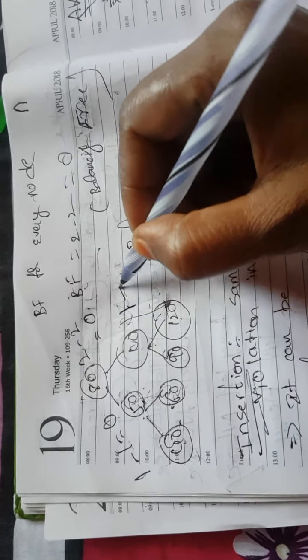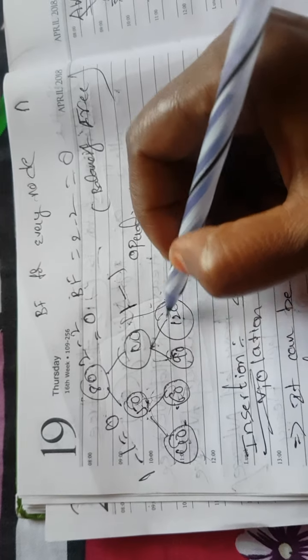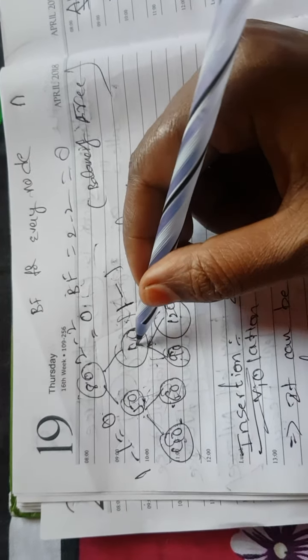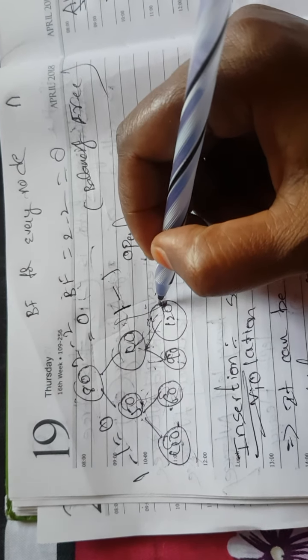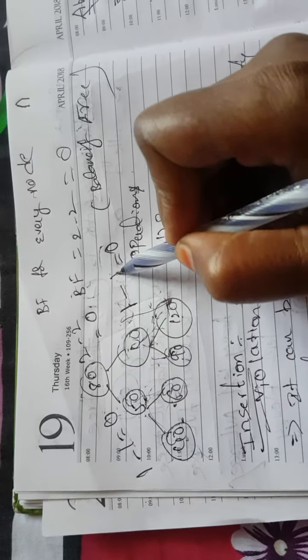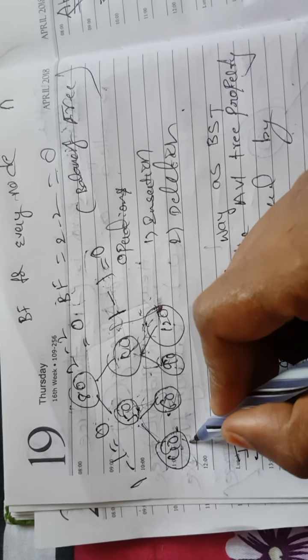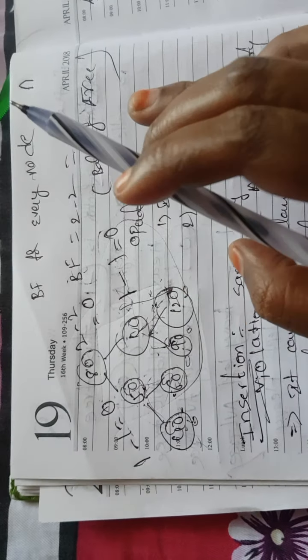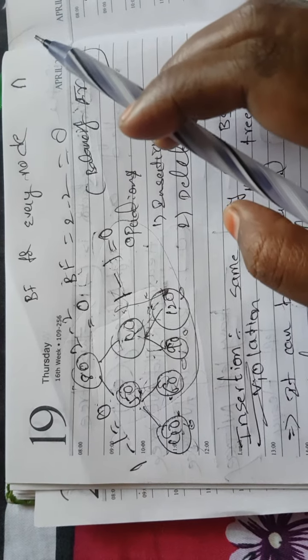Which way can we find out the balancing factor? Height of the left subtree minus height of the right subtree. What is the height of this? 1. What is the height of this for 100? For the right, 1. 1 minus 1, 0. Every node has this 0. And here also there is nothing, 0, 0, 0. This is the overall AVL tree. Every node should satisfy the balancing factor.